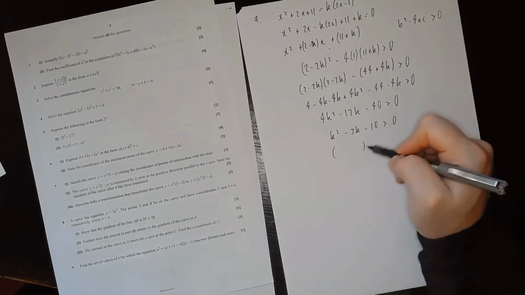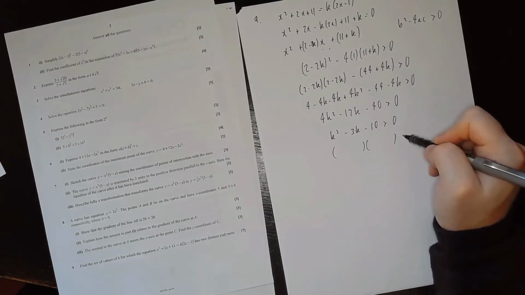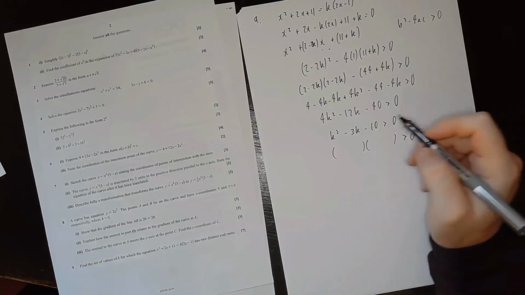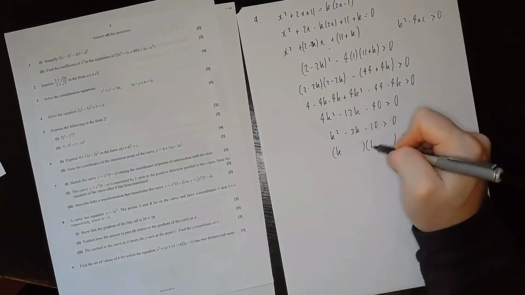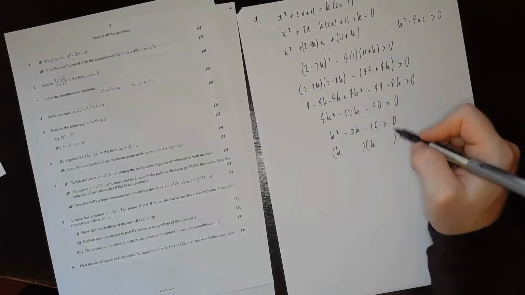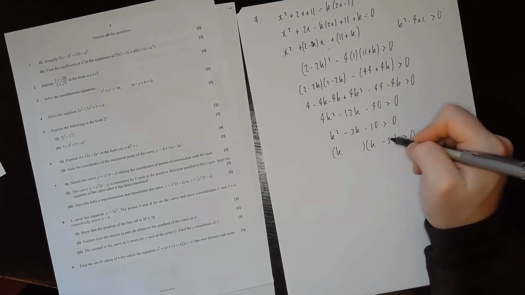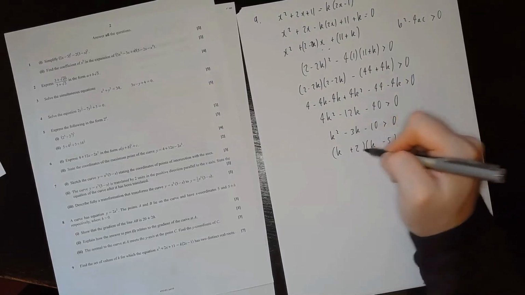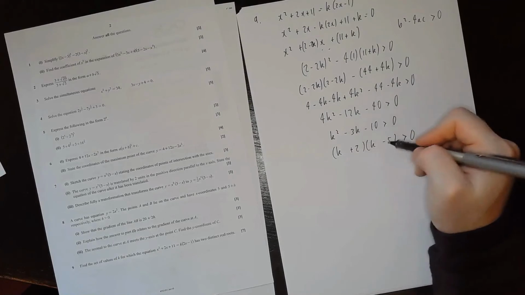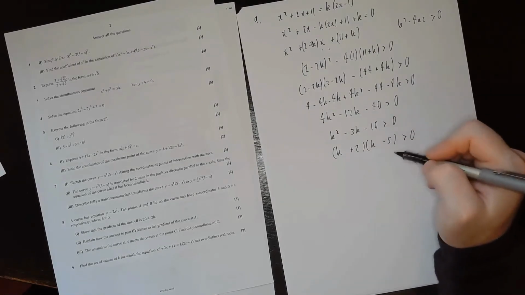And we know that's a quadratic that can go into two brackets, k going into each to produce the k squared. Minus 5 and plus 2 will give us minus 3k and minus 10.